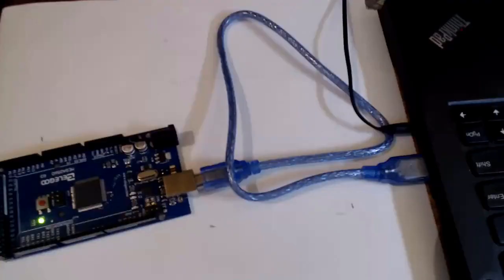Okay, so here's my slow blinking light. Now I'm just going to press the green right-facing arrow that says upload. Okay, now it started blinking much faster. Okay, now we're going to make life a little bit more interesting.